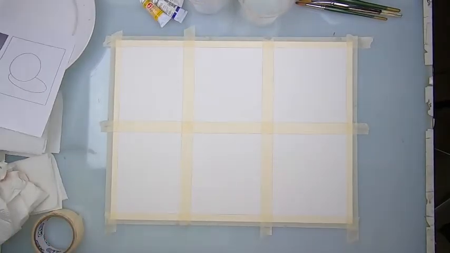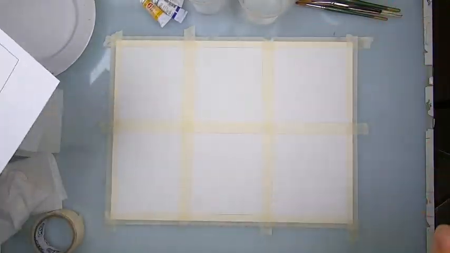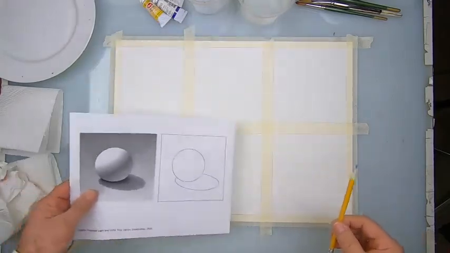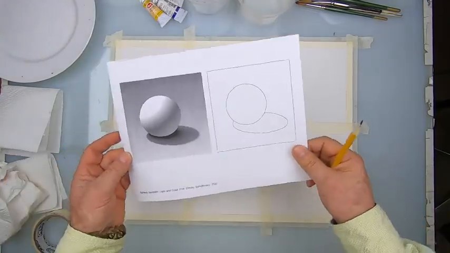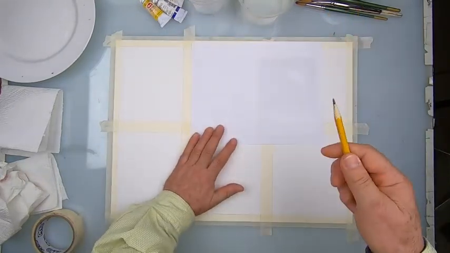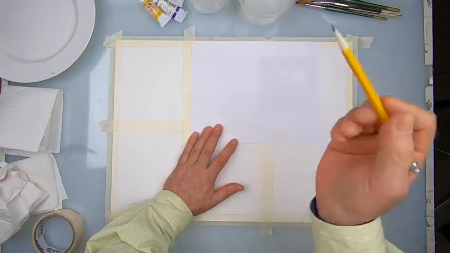And so the next thing we're going to do, we're going to transfer this line art into our areas, right? 1, 2, 3, 4, 5, 6. We'll use that as a guide. So here's the technique for transferring the line art there. Okay, so I'm going to take a number 2 pencil.